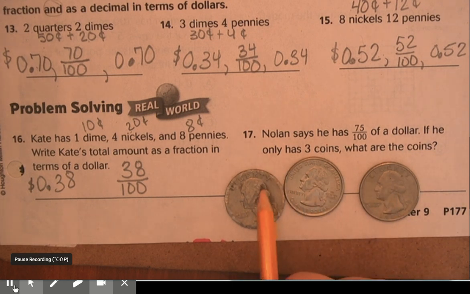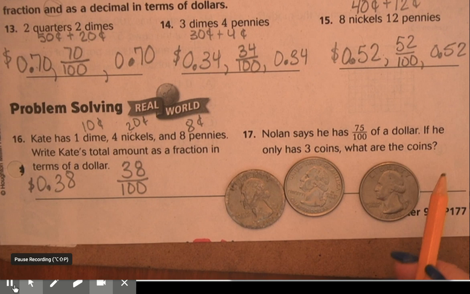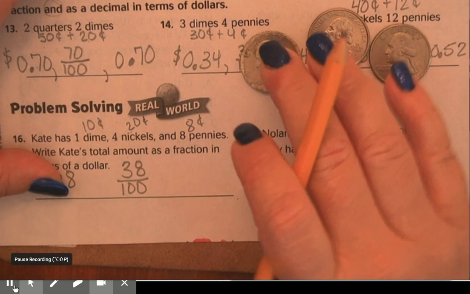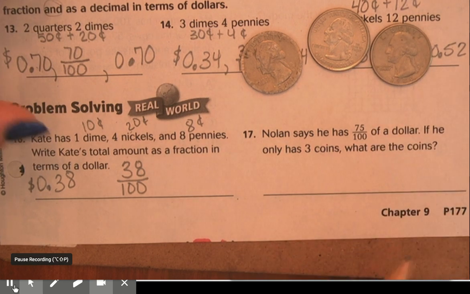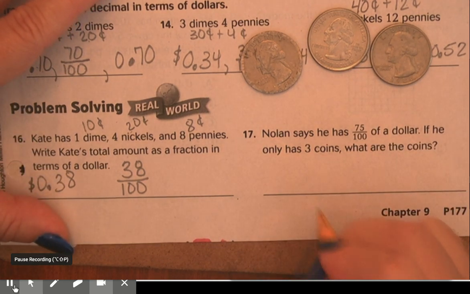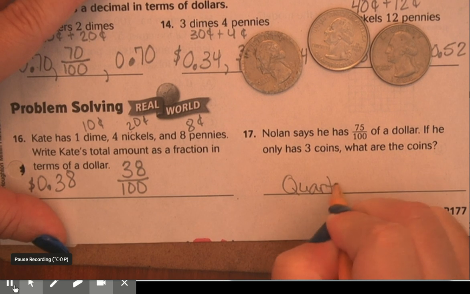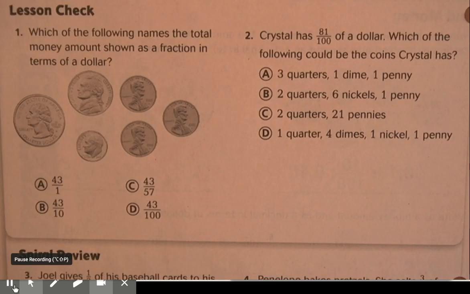So you have 25, 50, 75, a dollar. So 3 coins that comes to 75, it would have to be 25 plus 25 three times, which is quarters. So what are the coins? Quarters.